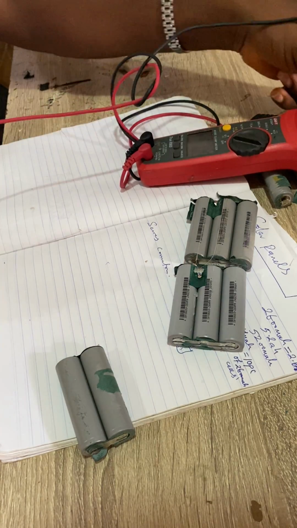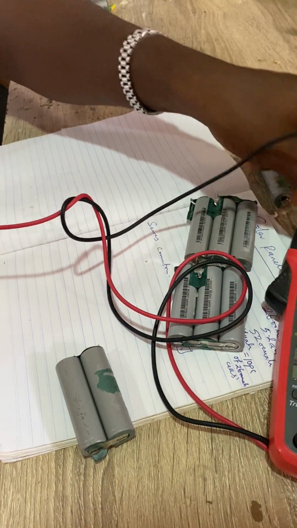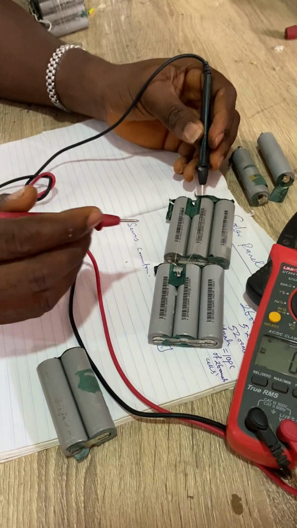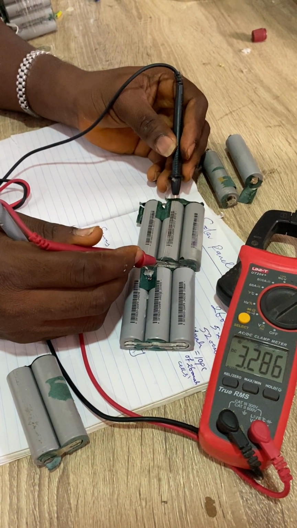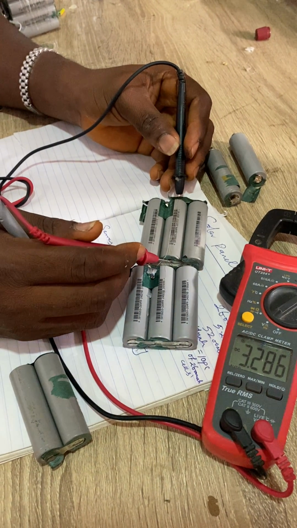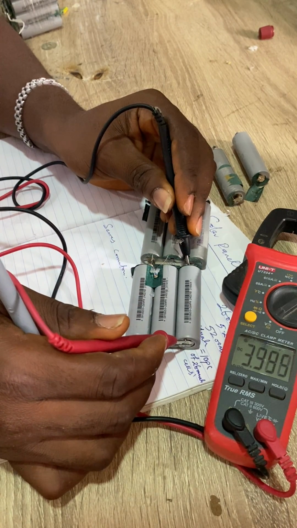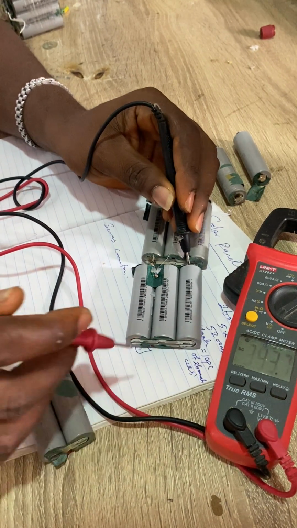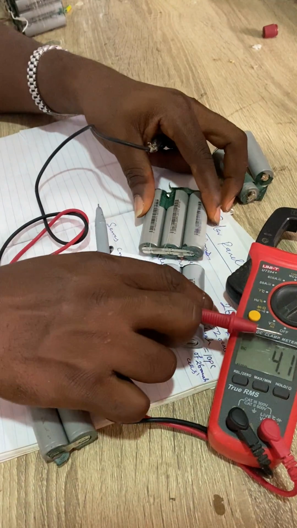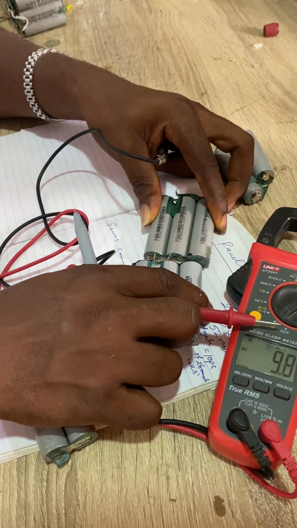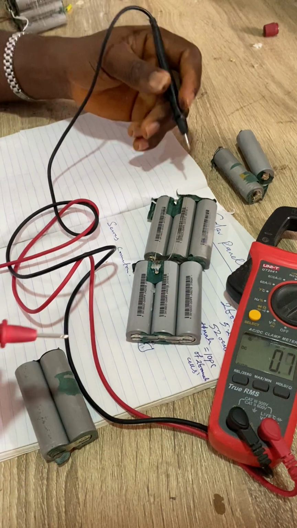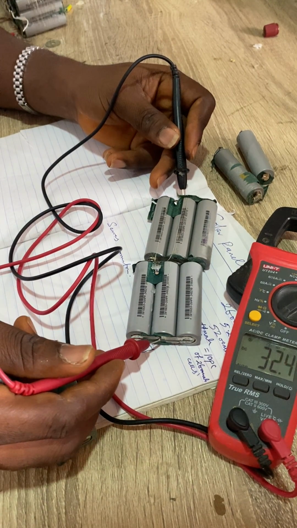When they say voltage, it's just pressure. The pressure has increased. Okay, now let's check this. You have 3.286. Let's check this. We have 3.43. Now if we join these two batteries in series, what are we going to have now?